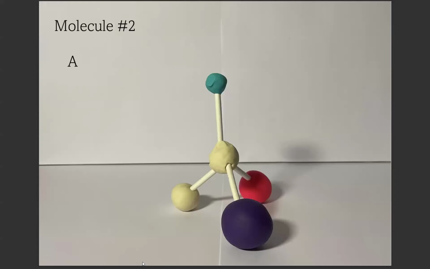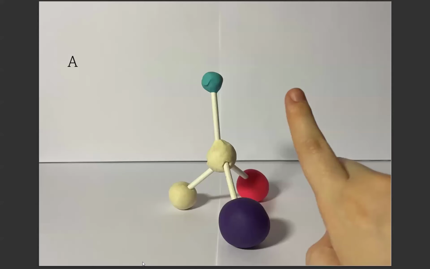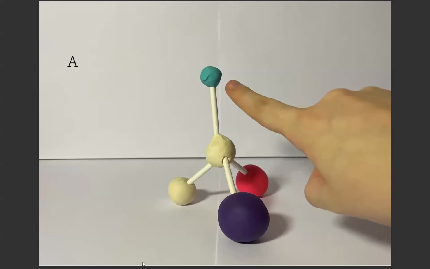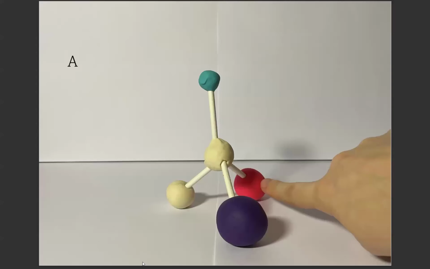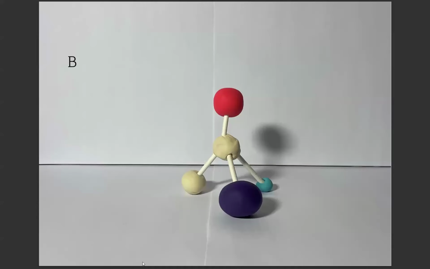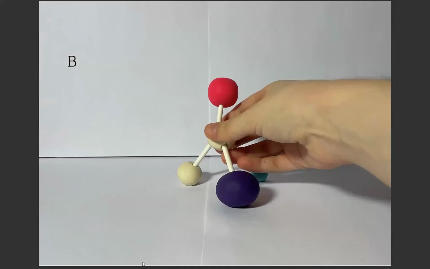Now we will examine a second case. Here is molecule A. This time, our molecule has 4 unique side groups: a hydrogen, an oxygen, a carbon, and a chlorine. Again, we will switch the hydrogen with the oxygen to form molecule B. Now we begin our rotation.